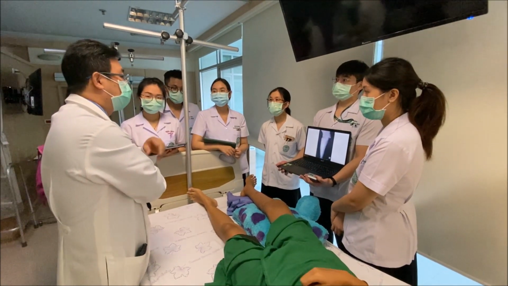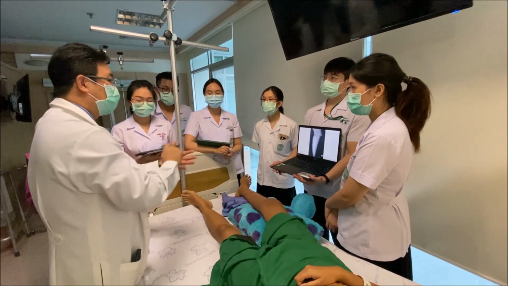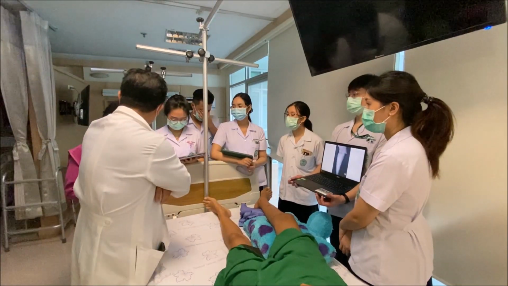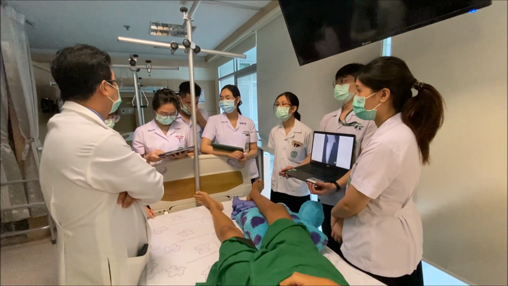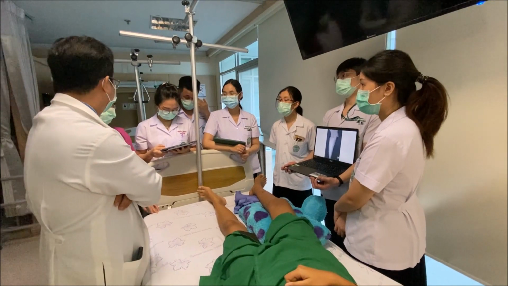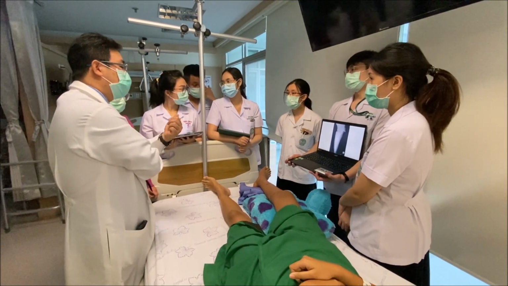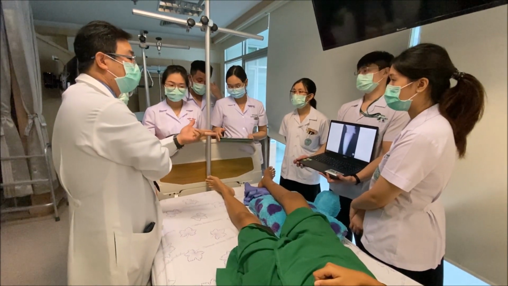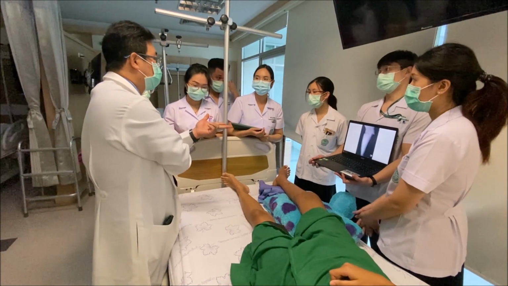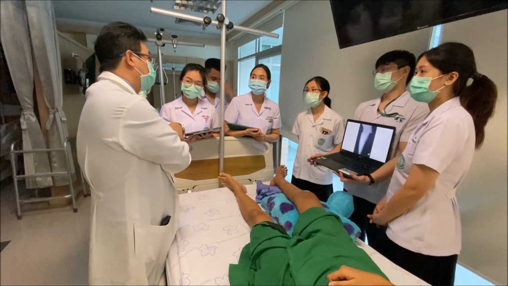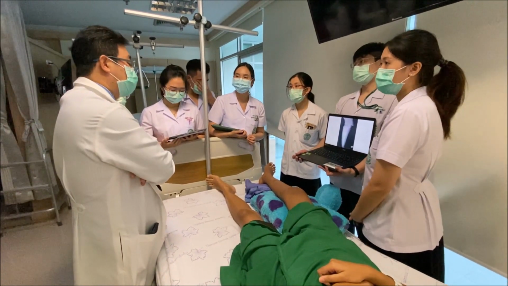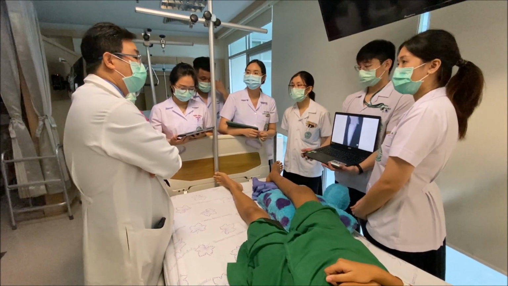So after you check everything and document, what is the next step? What is the next step? Examination, X-ray, and then? See if the patient can do close reduction or not. Close reduction. Yeah, because now they have the gross deformity.